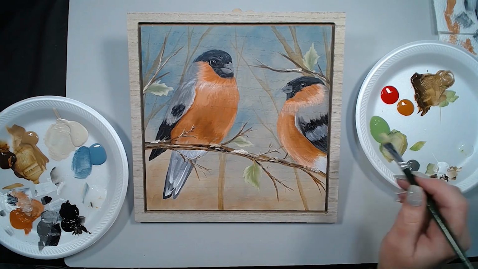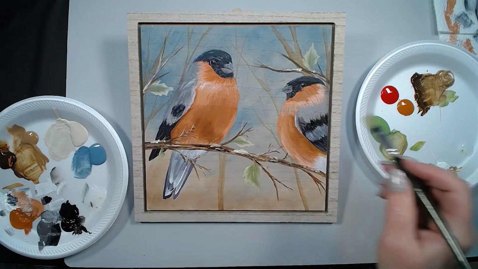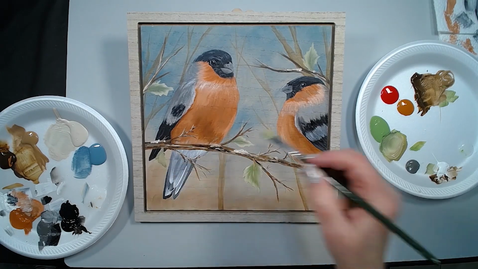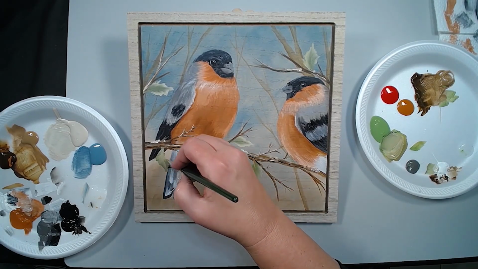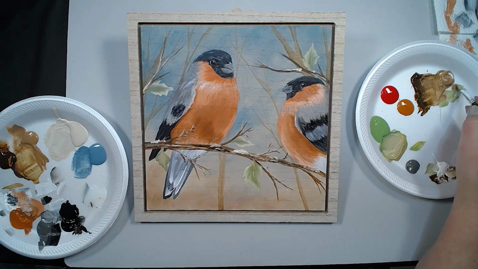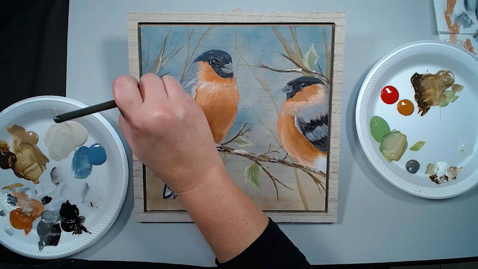Okay, so you don't want to do a lot, just a few. A little bit of, let's turn this the other way because we're going to be against a darker back or lighter background. Get some of that brown in there for stems.